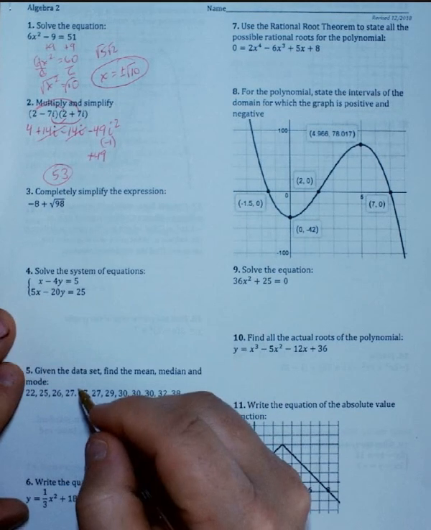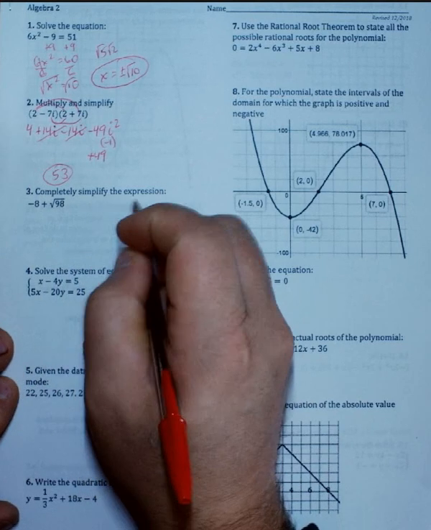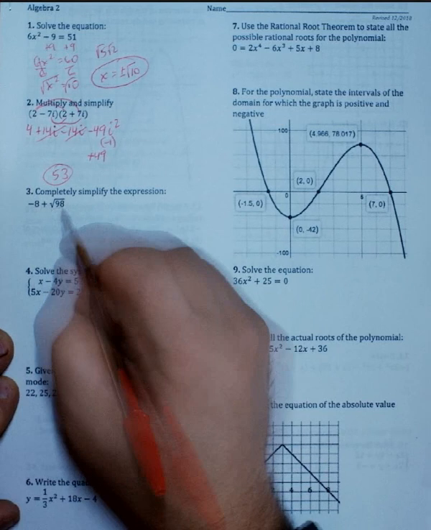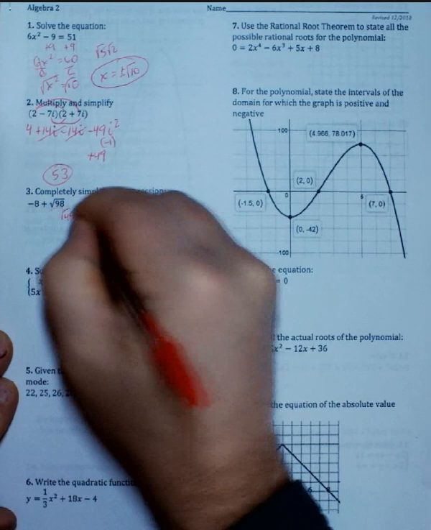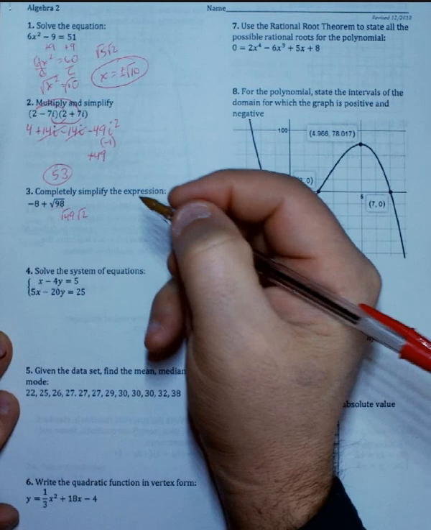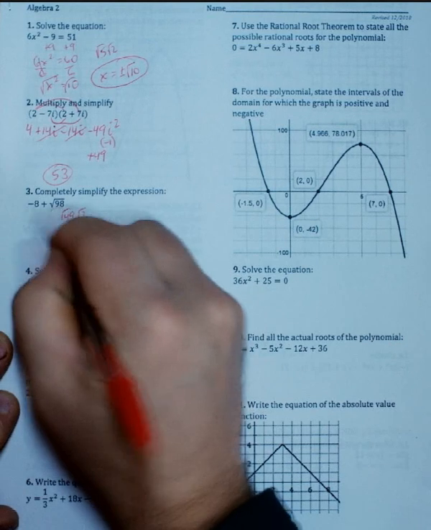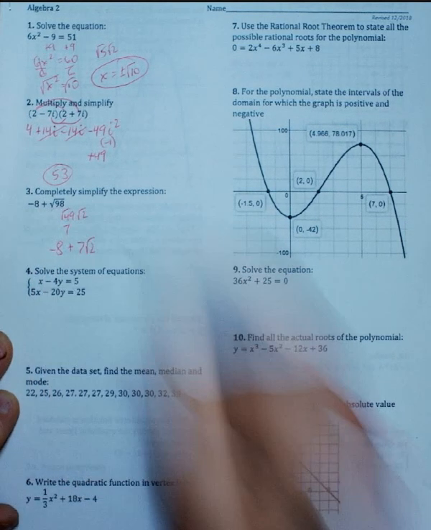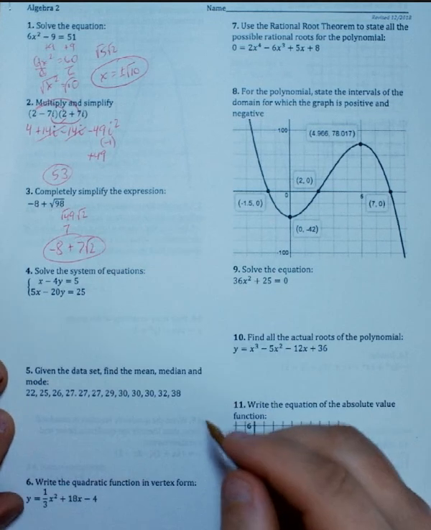Number 3, I'm going to completely simplify this expression. So I'm going to start by simplifying the square root of 98. The square root of 98 is the same thing as the square root of 49 times the square root of 2. And the square root of 49 we know is 7. And so this is the same thing as negative 8 plus 7 radical 2. And that's number 3.